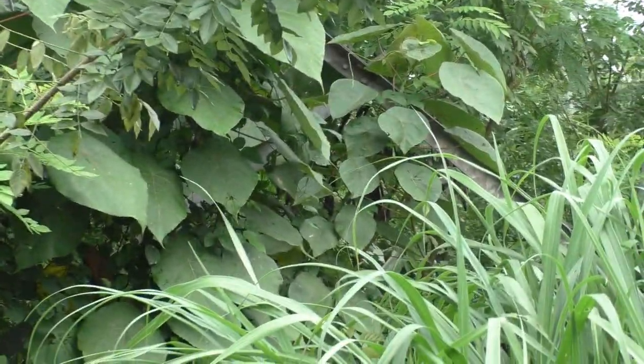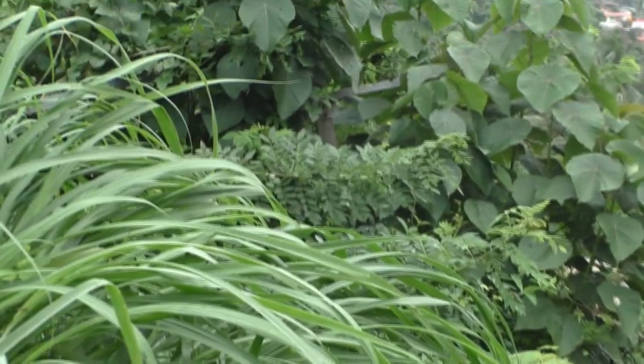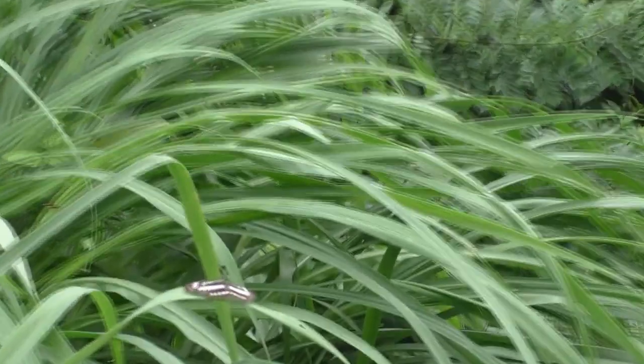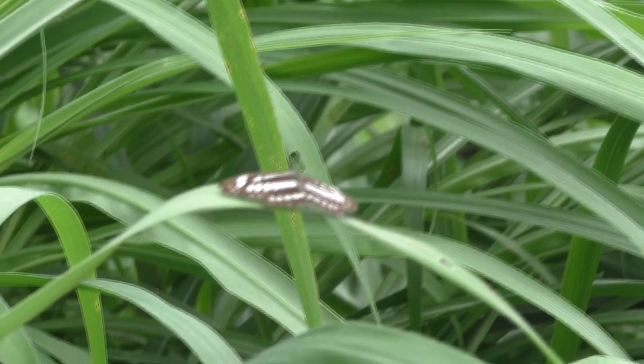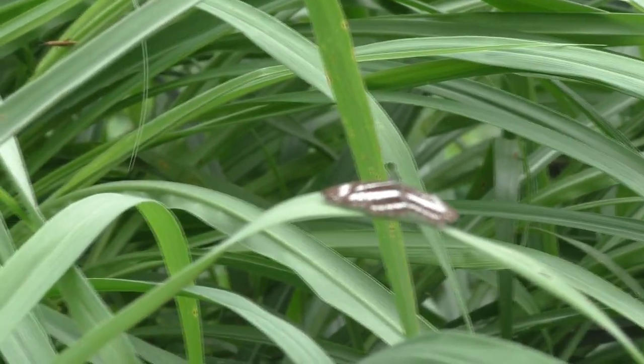There are butterflies flying. Wait. Yes, there is one butterfly. I am trying to catch that. Yes, see, look at the beauty in this creature. Very, very beautiful. Okay, see the lamina of the leaves.